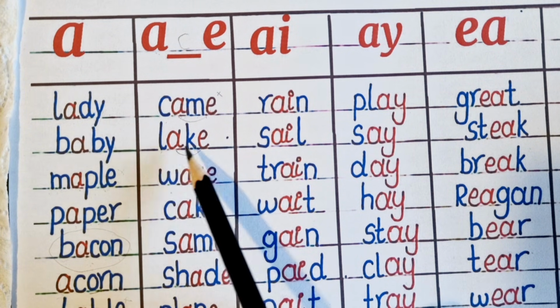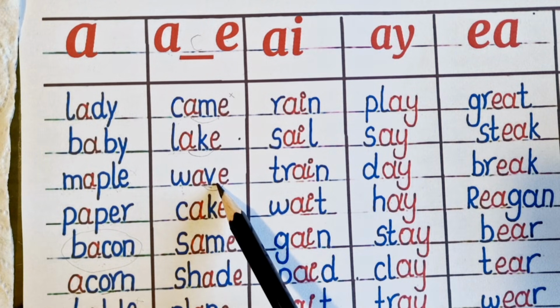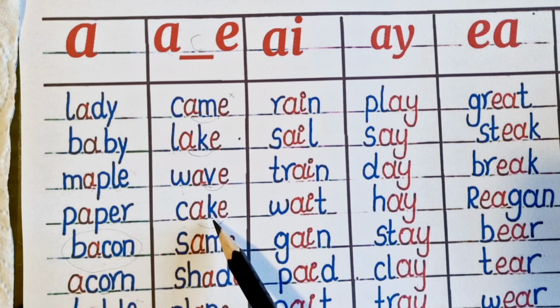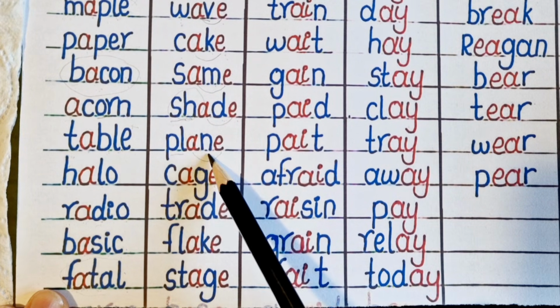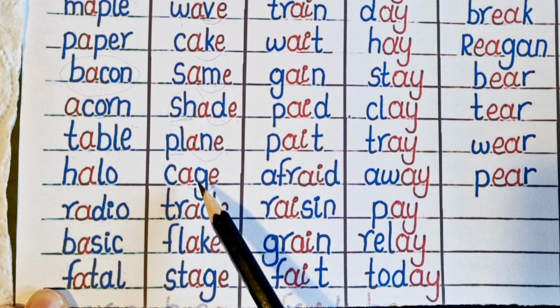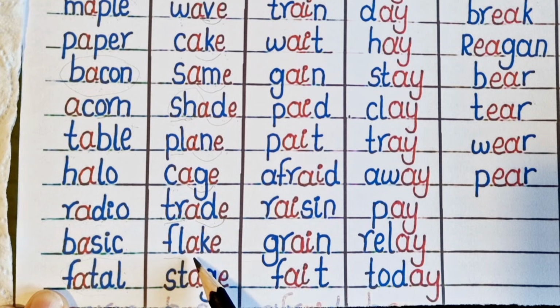L, A, k, lake. V, A, wave. K, A, k, cake. S, A, same. Sh, A, d, shade. S and H make the sound sh, sh, A, d, shade. Pl, A, n, plane. K, A, j, cage. Tr, A, d, trade. Fl, A, k, flake.